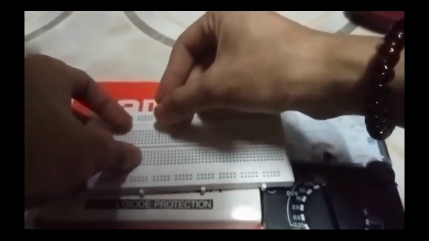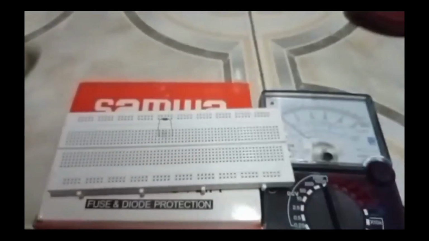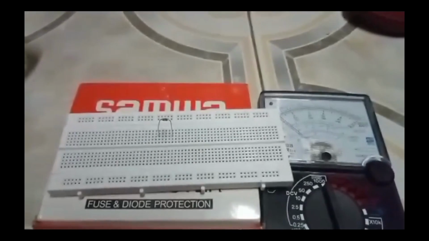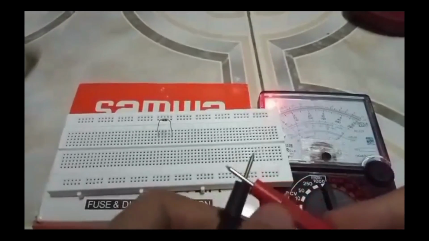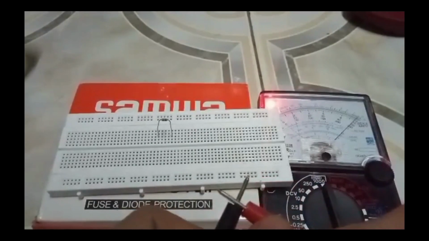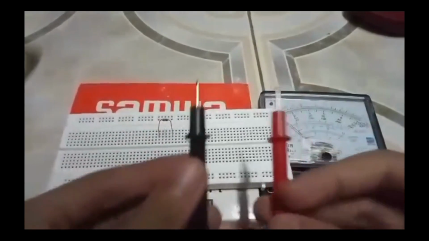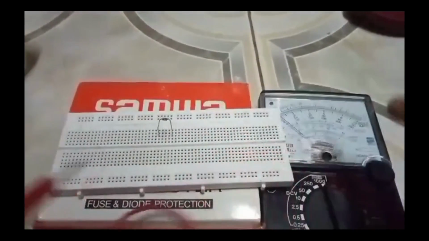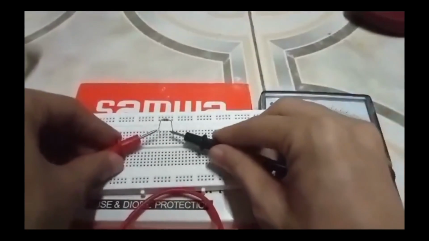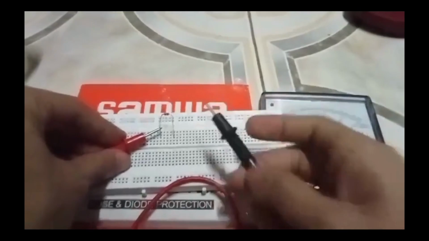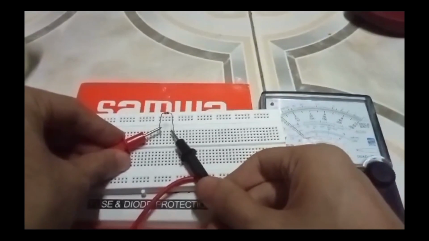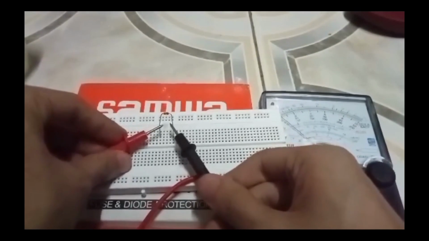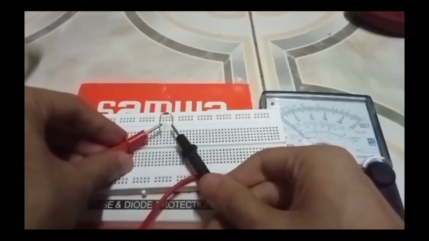But in reverse bias, we're gonna use the opposite direction from forward bias. So the anode is on the positive tester lead and the cathode is on the negative tester lead. And as you can see, we have no reading because we're using the reverse bias and there's no current flow in our diode tester.